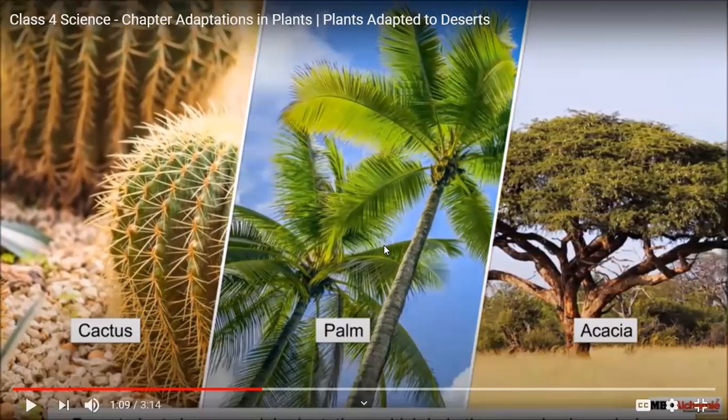So these are the types of plants that live where? In deserts, and we're going to learn how the cactus can adapt in the desert. Listen.